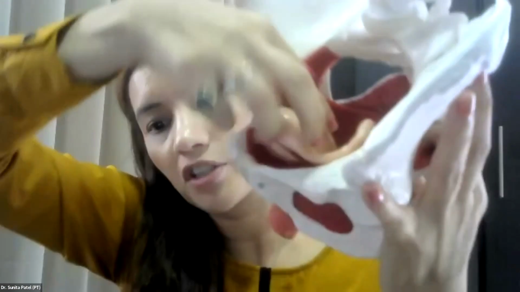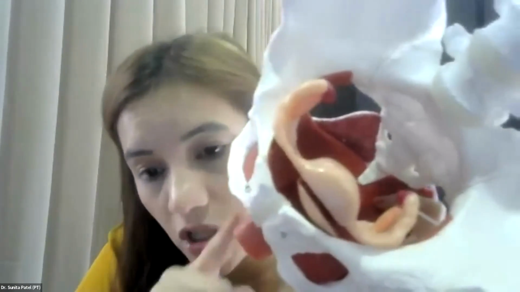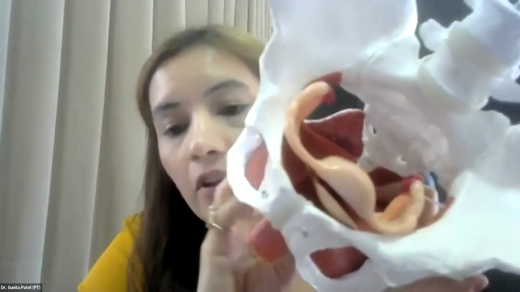All right, let's understand that. About this important muscle, it comes in direct connection with the organ. Look, if something happens to the organ, that can give referred pain to the fascia or the structures of the pelvic floor.